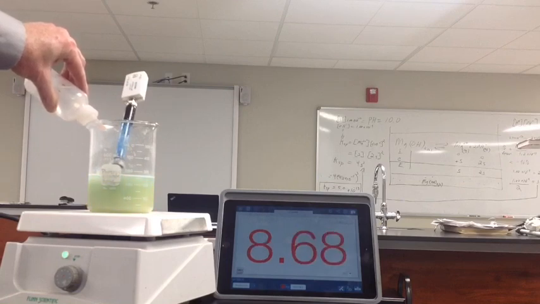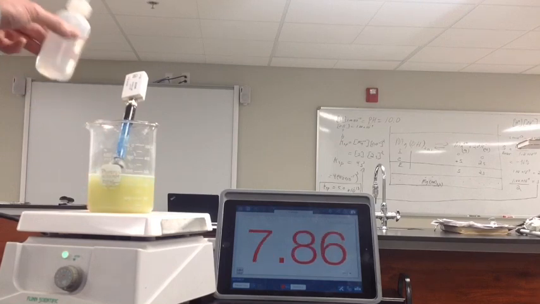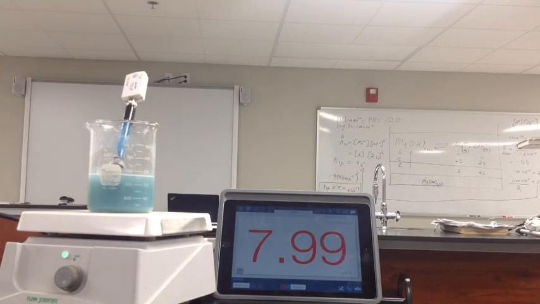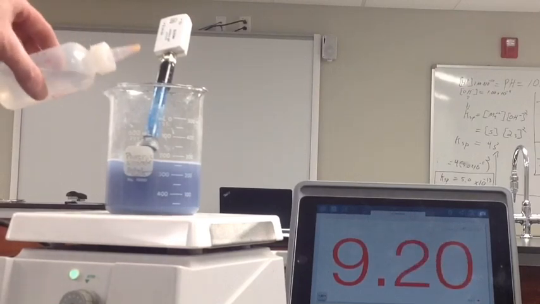Notice color change, color change, color change. So really start adding some more. Let's take a look. And we're responding to that stress by reestablishing new equilibrium concentrations. So the concentrations are new now, but the KSP value is constant. All right, let's move on.